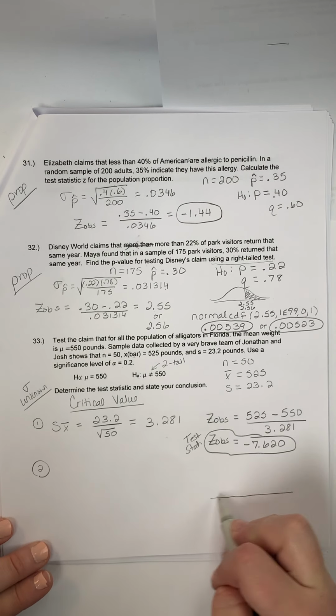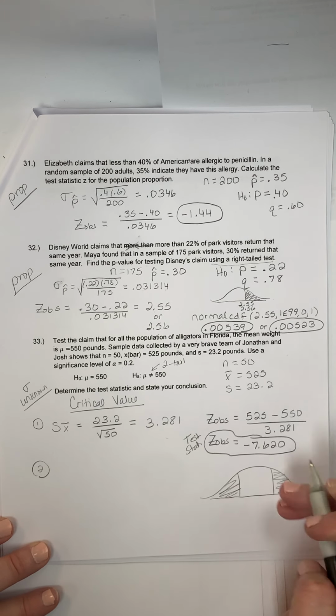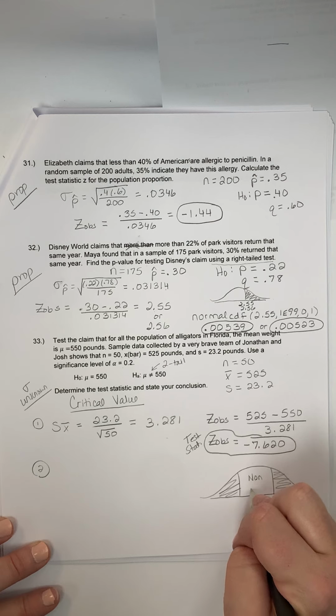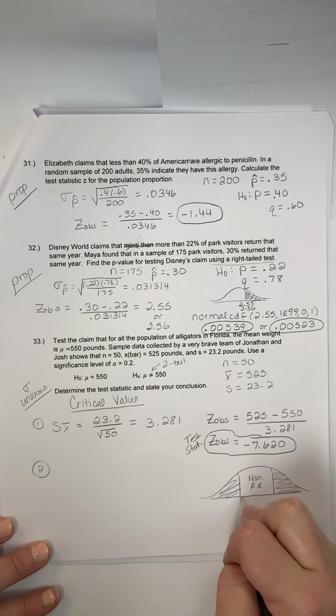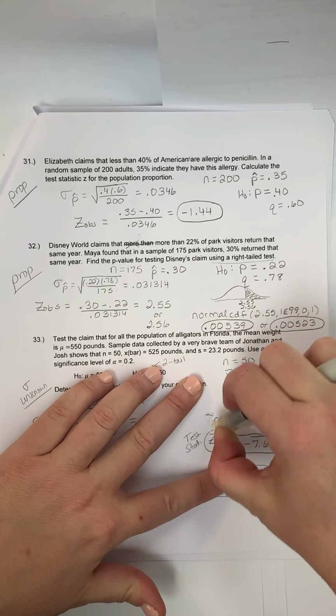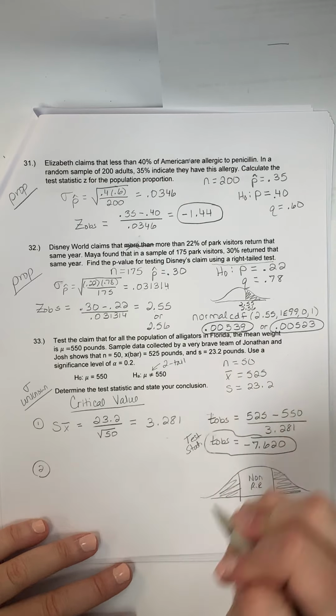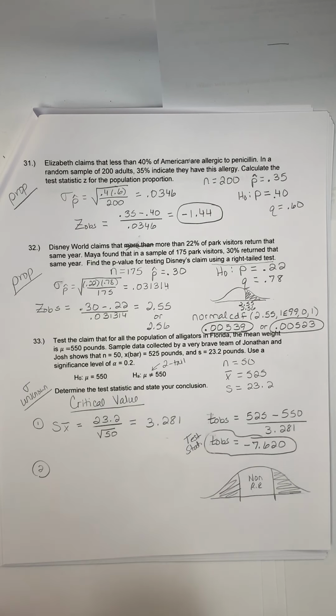Okay, let's look at our test here. We have a two-tailed test, and we're doing a critical value approach. That means we have regions. This is the non-rejection region. We're going to have 2 critical values. Oh, you know what I did? I put z observed. I'm so sorry. This is t observed because we're sigma unknown.